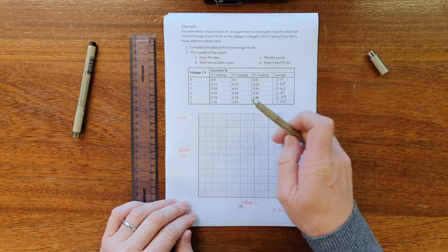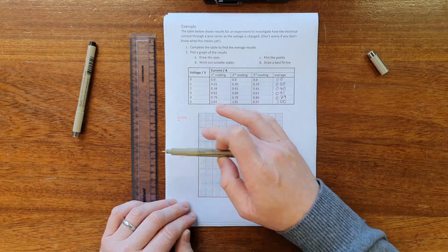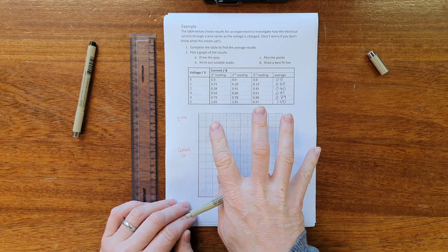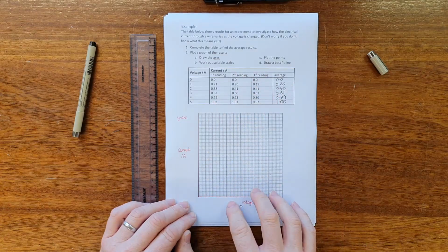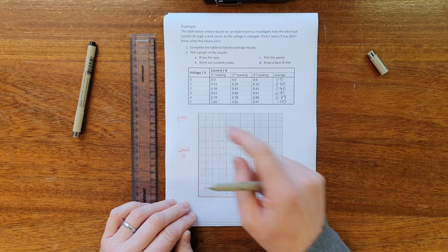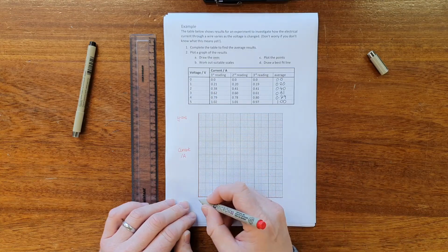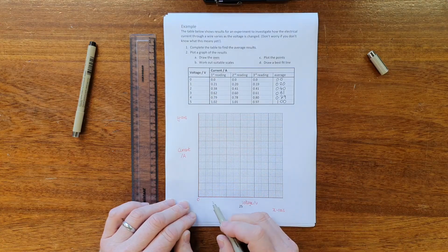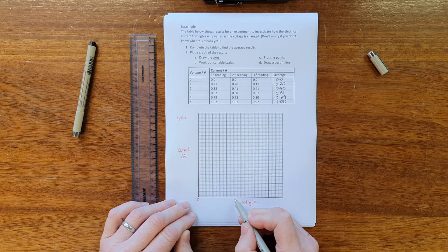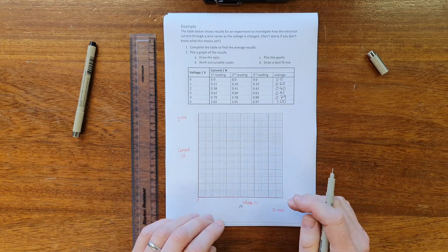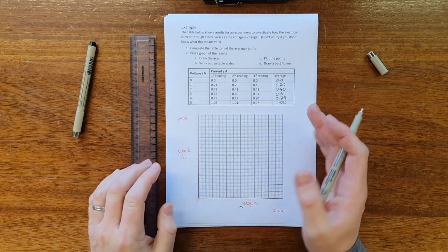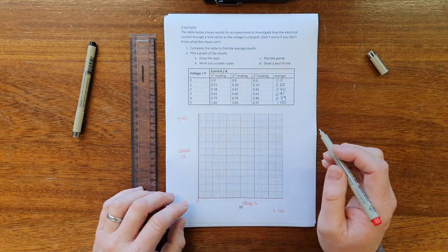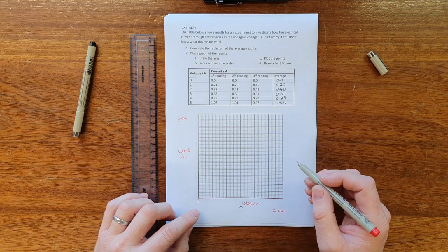Whenever you have a graph and you're given an area of graph paper, you need to make sure that you're filling up that graph paper. So you shouldn't have all your numbers squashed in here. Here's my voltage. It goes up 0, 1, 2, 3, 4, 5. So I'm going to start off with 0. And I could go 1, 2, 3, 4, 5. But that would mean I'm only using this area of the graph and all this area would be wasted. And you'd lose a mark for that. We want to use as much space as possible.